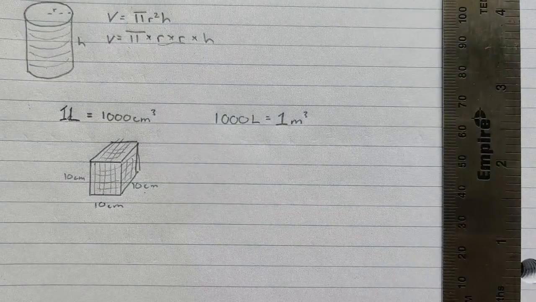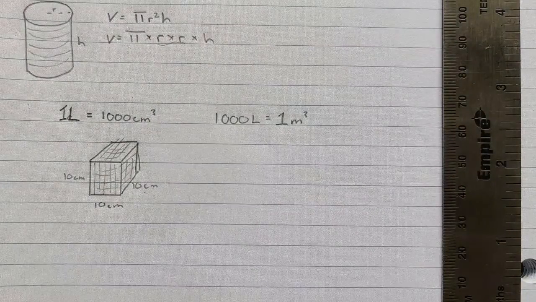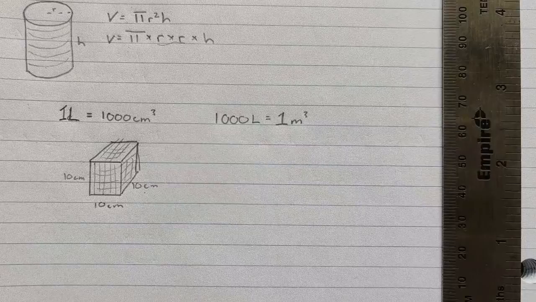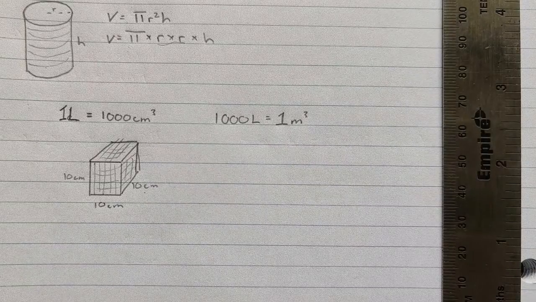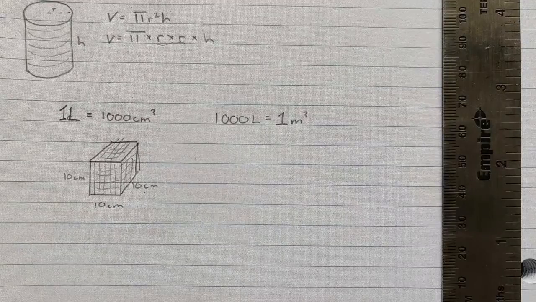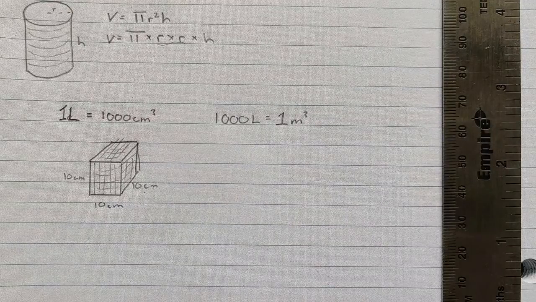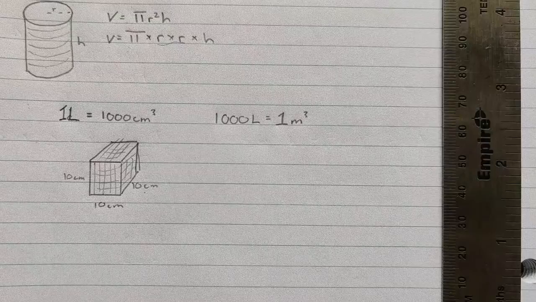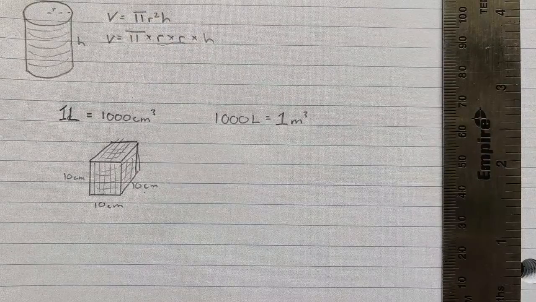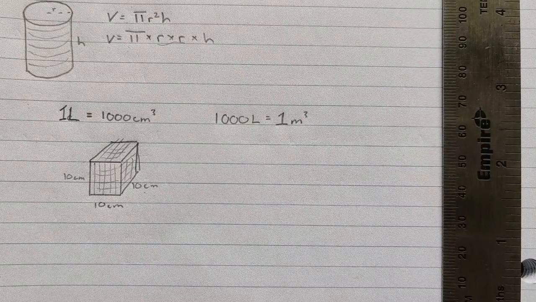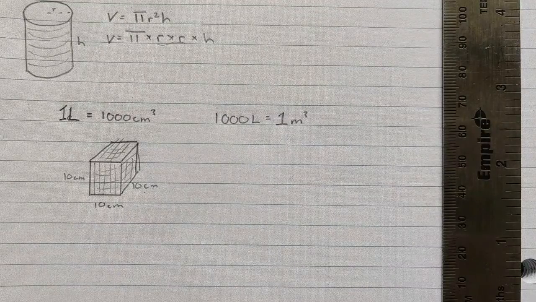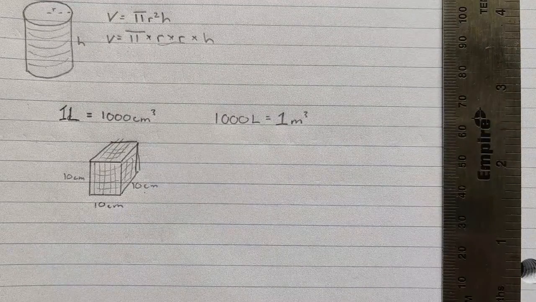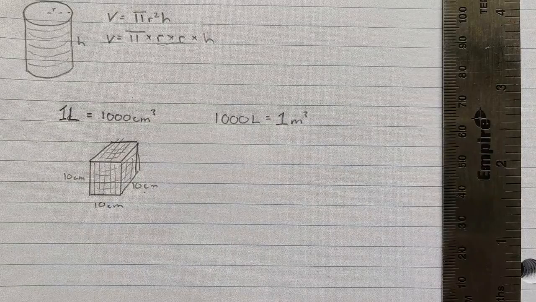You may remember that a couple of times I drew that big meter square on the board. If you step 1 meter out from that meter squared, that's a cubic meter. That's 1,000,000 of those centicubes. So 1,000 liters is 1 cubic meter, and 1,000 cubic centimeters is 1 liter. It's important not to mix those up when you're doing calculations.